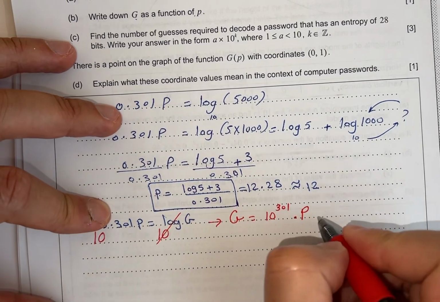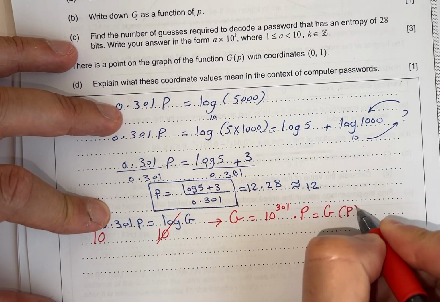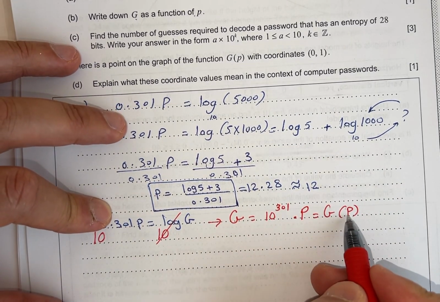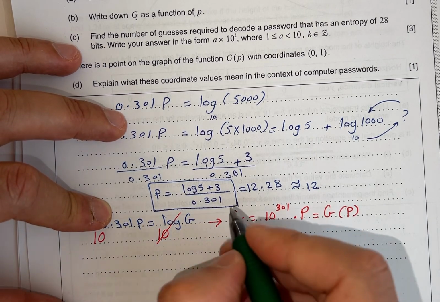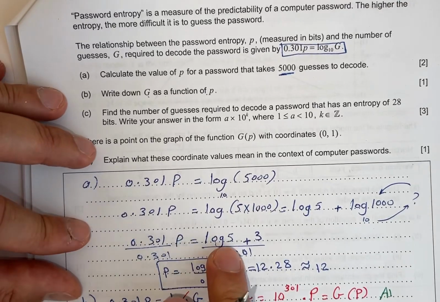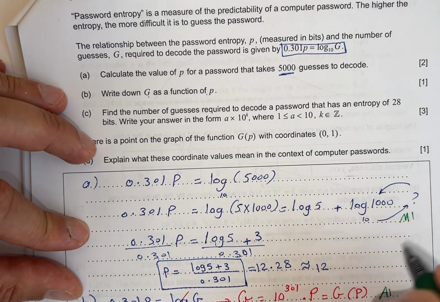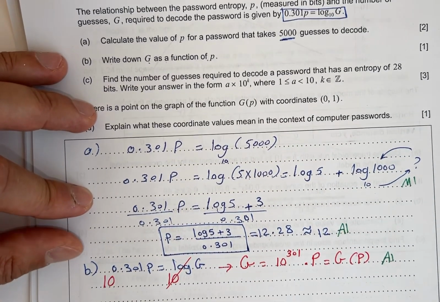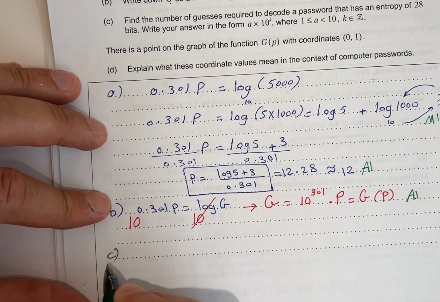Usually we have to write it like this, G of P, in terms of P. It's like f of x. This question has 1 mark, so answer 1 mark. The previous question has 2 marks: method 1 mark, answer 1 mark. This is the way they grade it in the IB. Question C.